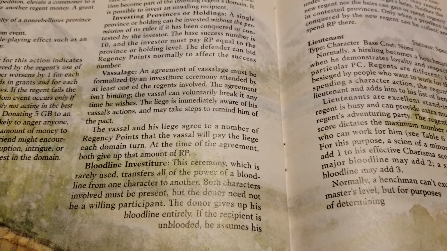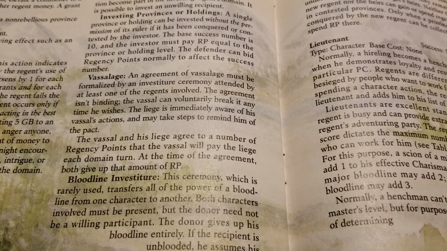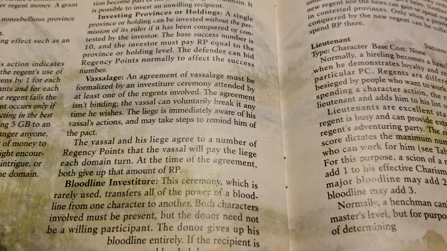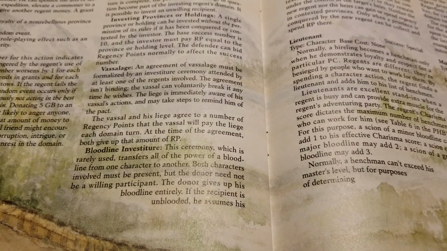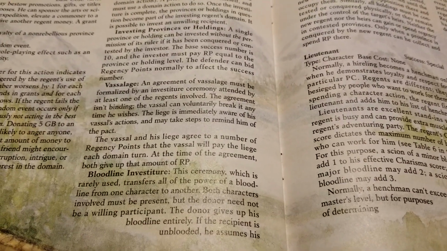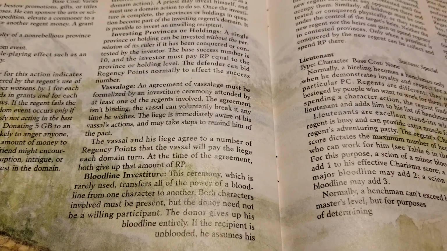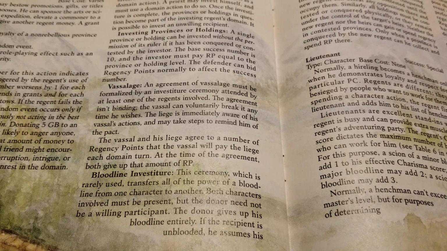The vassal and the liege agree to a number of regency points that the vassal will pay the liege each domain turn. At the time of the agreement, both give up that amount of regency points. So it's a special situation there, but if rather than just outright conquering people, you can get them to be your vassals, it's a tenuous agreement, as we see, but it is nice that they essentially will be paying you extra regency points a turn, which you can use to fuel your other actions and things like that.